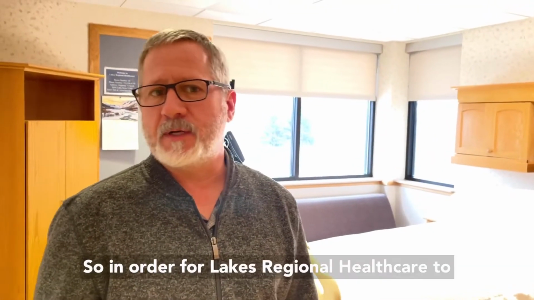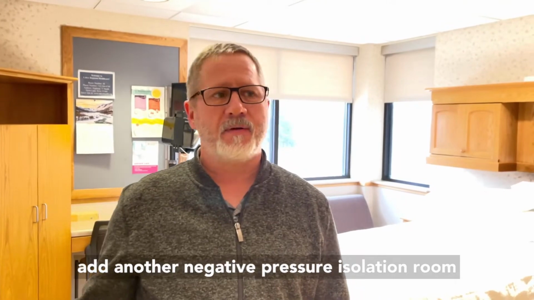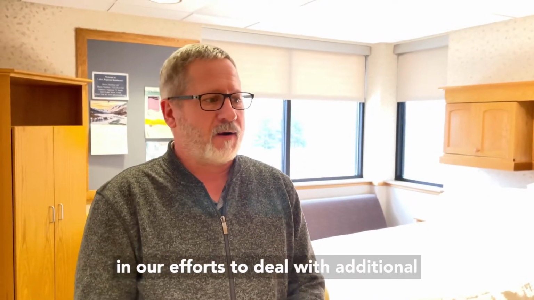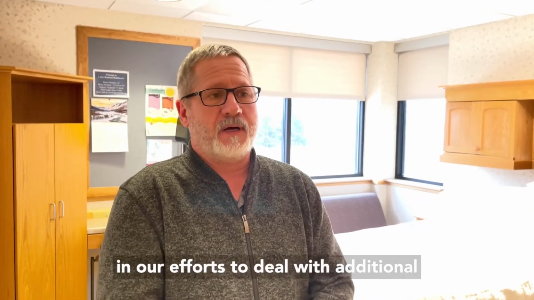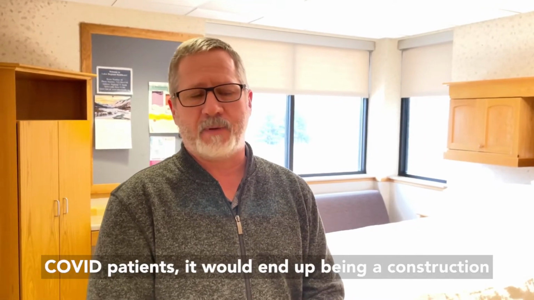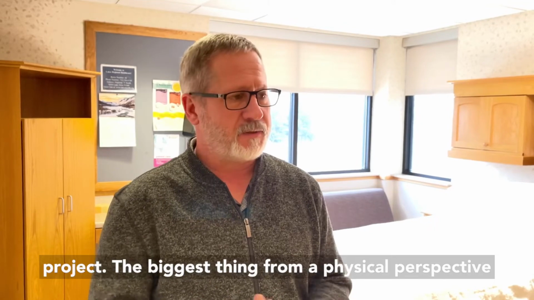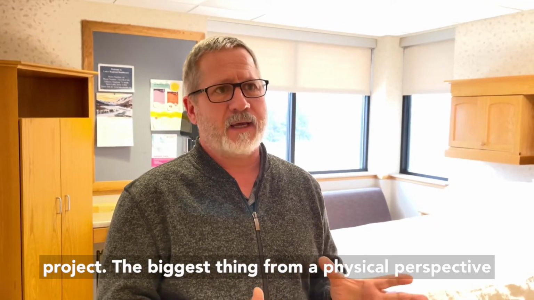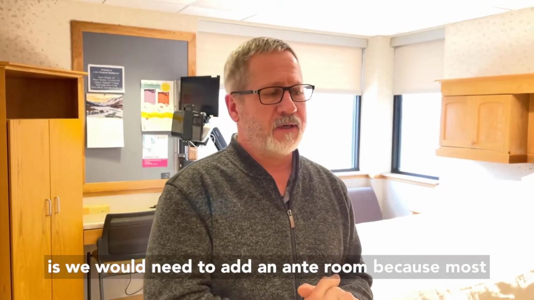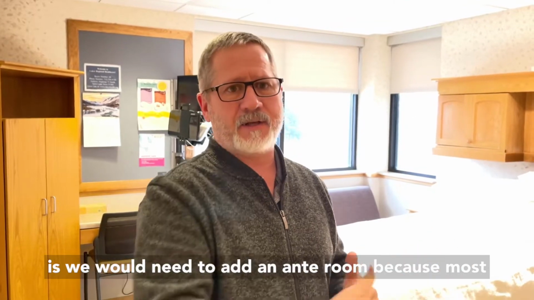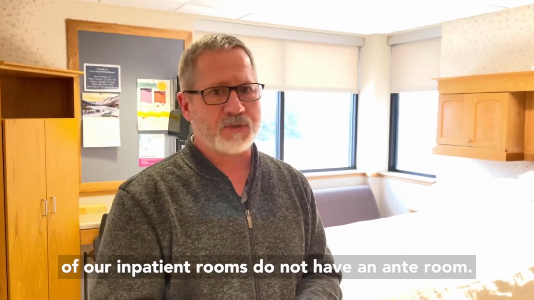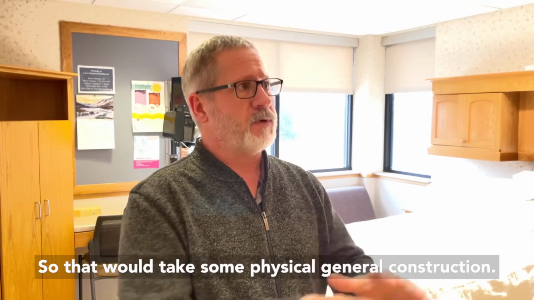So in order for Lakes Regional Healthcare to add another negative pressure isolation room in our efforts to deal with additional COVID patients, it would end up being a construction project. The biggest thing from a physical perspective is we would need to add an anteroom, because most of our inpatient rooms do not have an anteroom. So that would take some physical general construction.